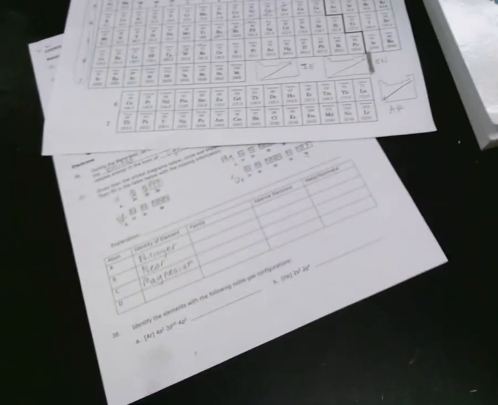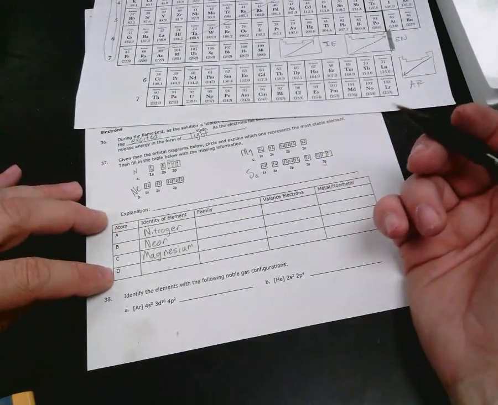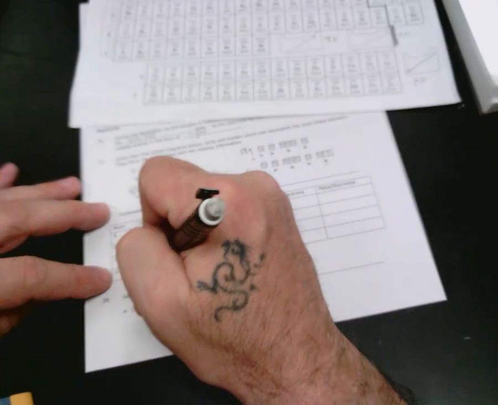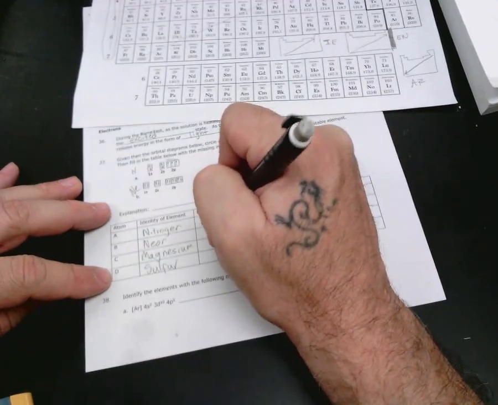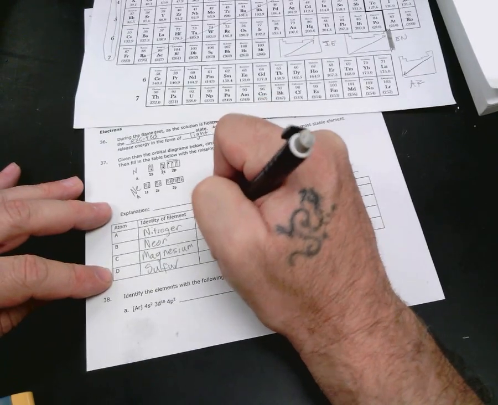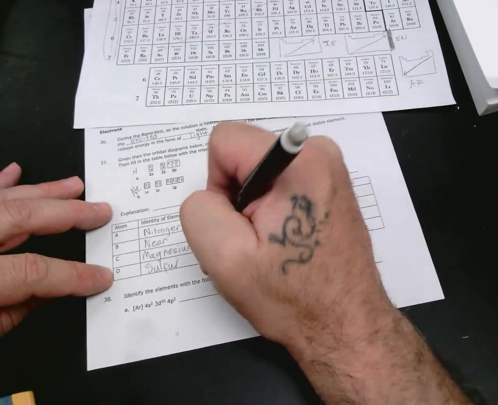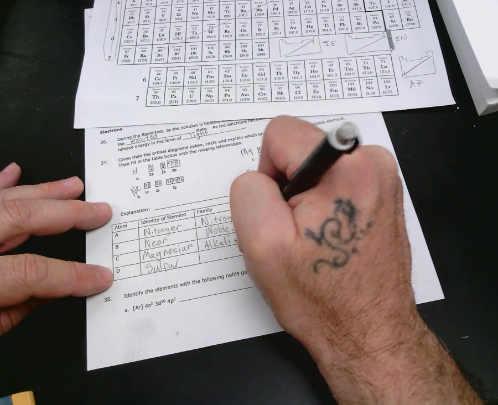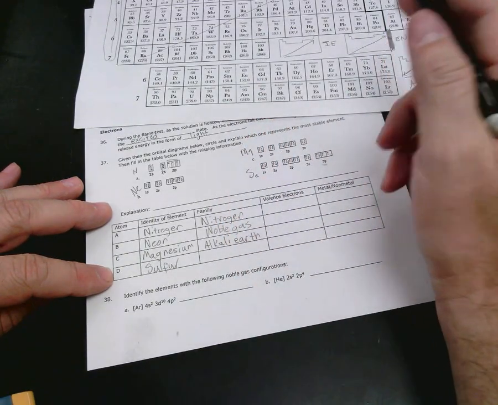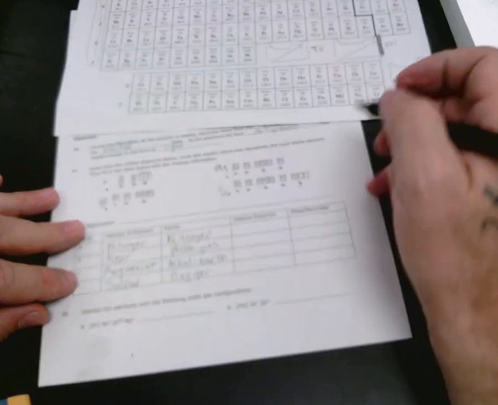We're going to just do this and this. Okay, there we go. Magnesium. D is sulfur. Family: nitrogen, noble gases. Magnesium is an alkaline earth metal, and sulfur is part of the oxygen family. Valence electrons.